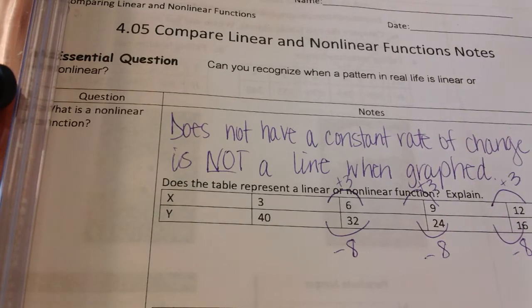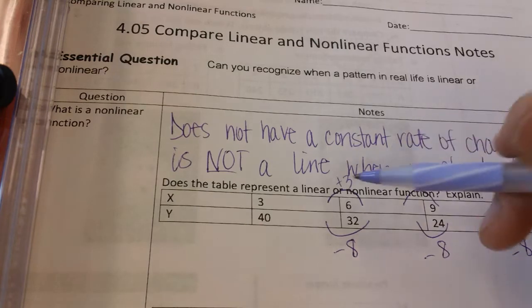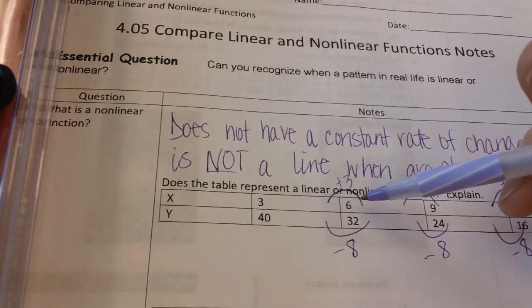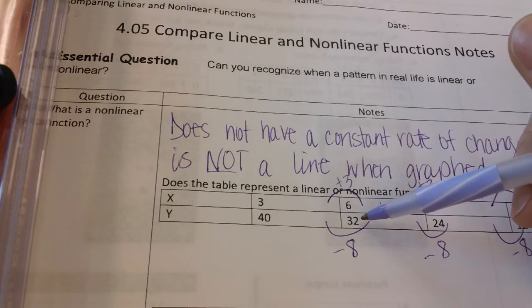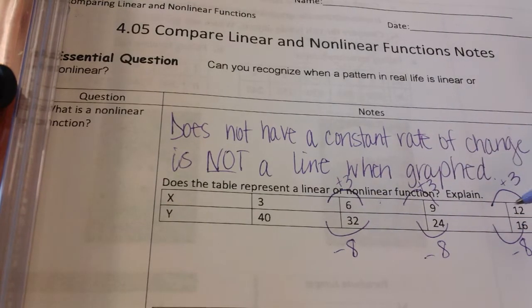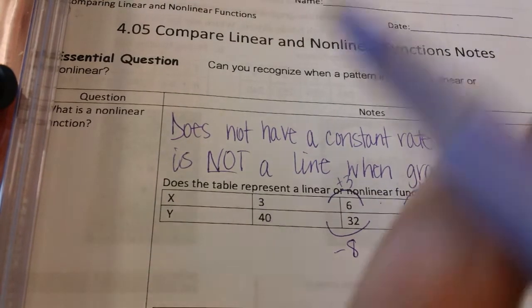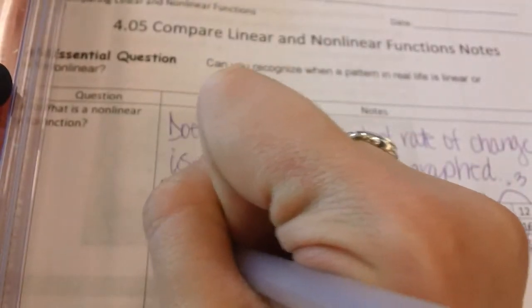And as x increases by 3, y decreases by 8. So the rate of change is constant. Every single time the same thing is happening. X is increasing by 3, y is decreasing by 8. And because every single time the same thing is happening, then this is going to be a linear function.